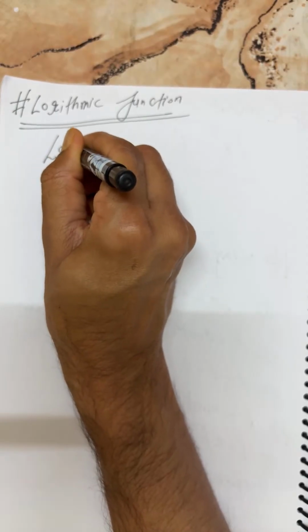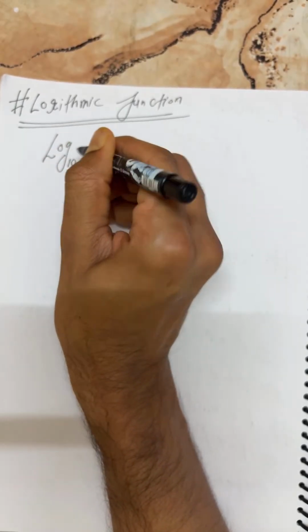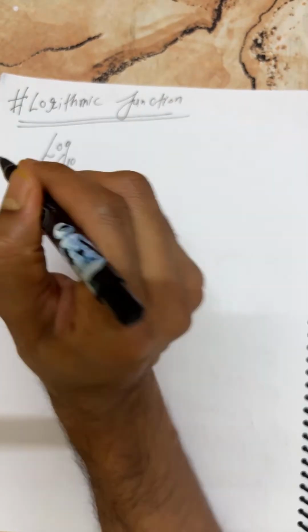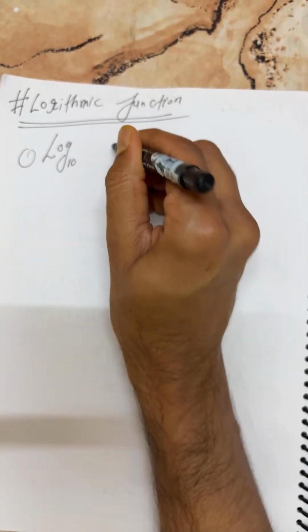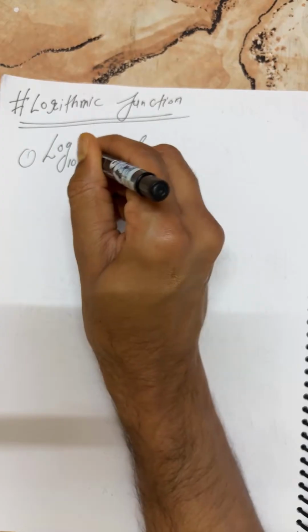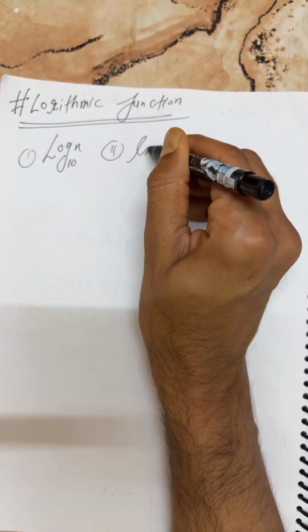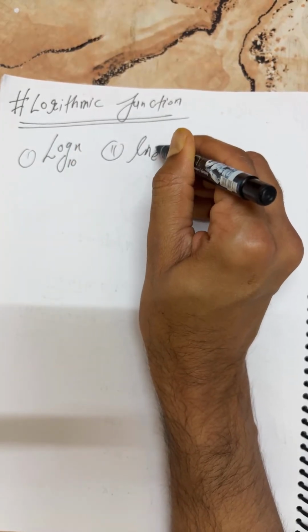Logarithmic function here: if any function has a log with base 10, you can say log of 10x. First point. Second point, I can say ln. What does ln imply? Base e. ln x. Just a basic idea I'm giving you.